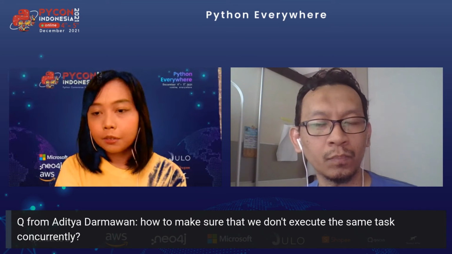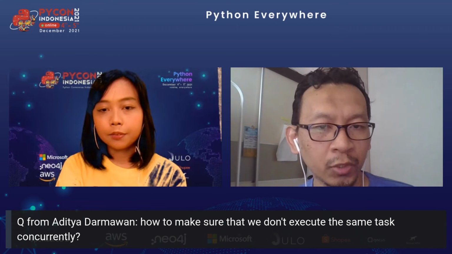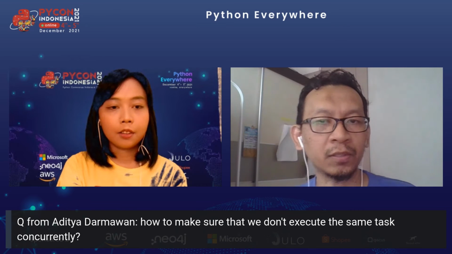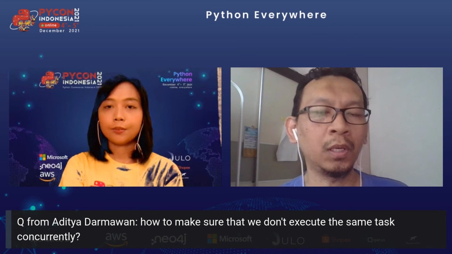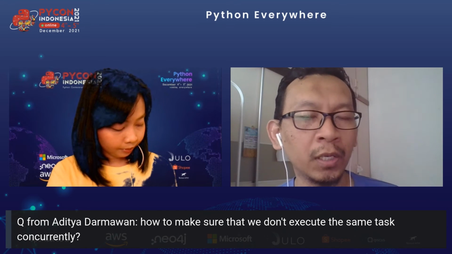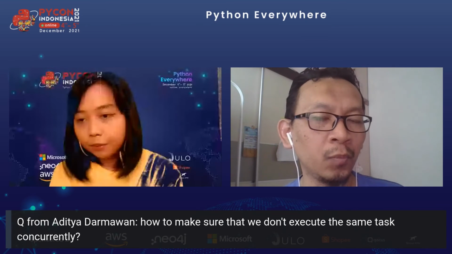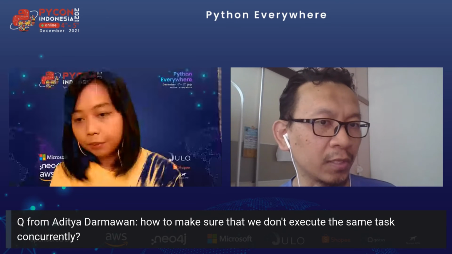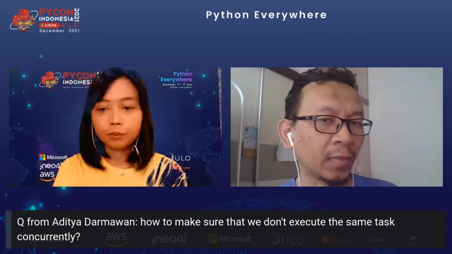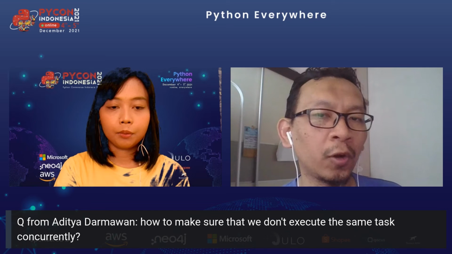Okay, then we have the second question. How to make sure we don't execute the same task concurrently? Yes, this is what I mentioned in the slide. The skip lock feature from Postgres is really important here, because when you fetch a task to be processed, you should mark the task with some status, for example running, and make sure that you are not fetching a task that is already running.